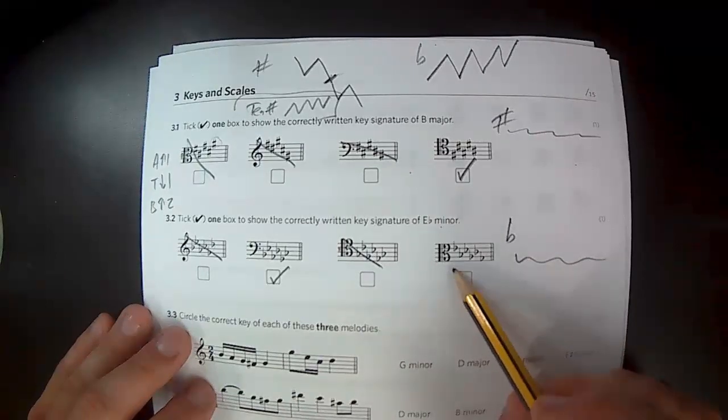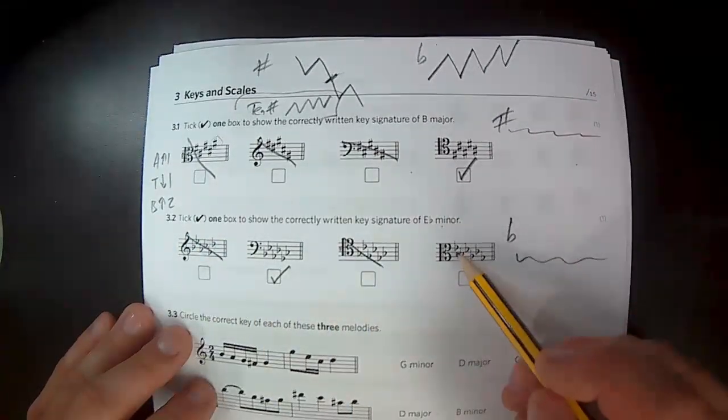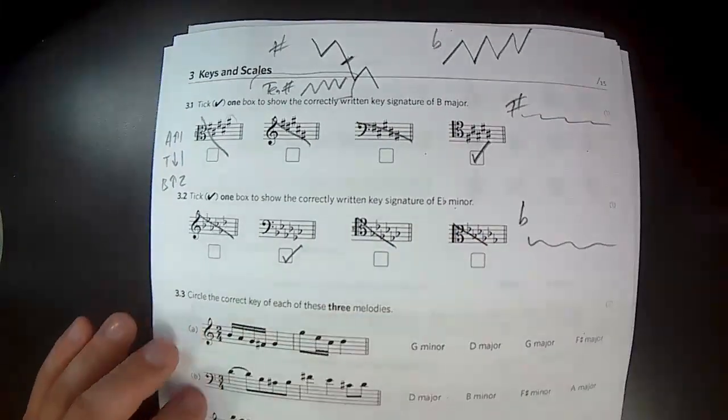And alto clef, the cheat was to go up 1 note. We're starting with E flat and then B flat. That's the wrong way around. So it's definitely bass clef.